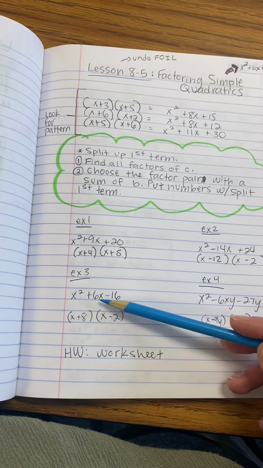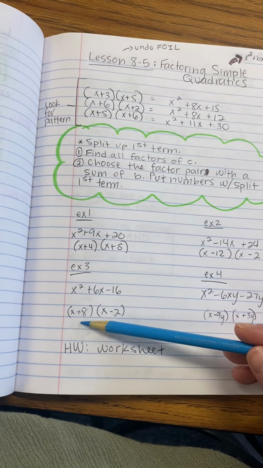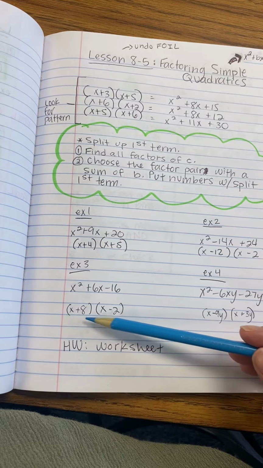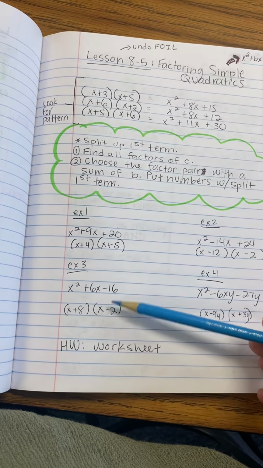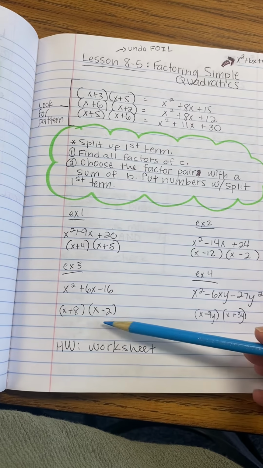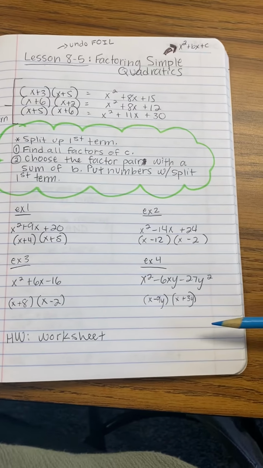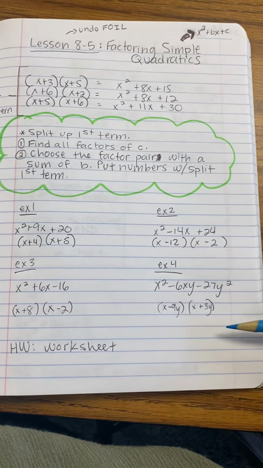So thinking about two numbers that multiply to get negative 16 and add to get 6. Positive 8, negative 2. 8 times negative 2 is negative 16. 8 plus a negative 2, or 8 minus 2, is 6. Okay, and then let's add some more letters in just to make it tricky.